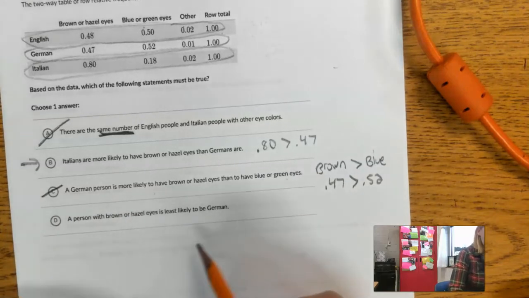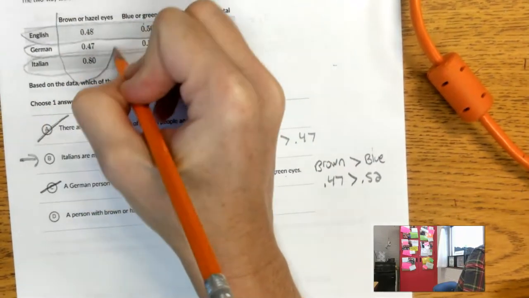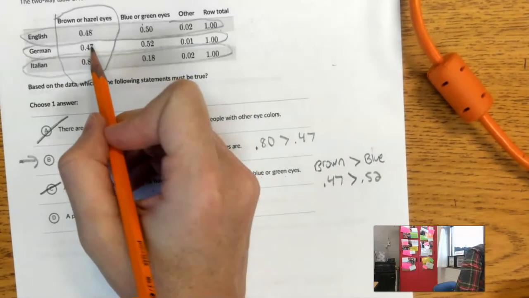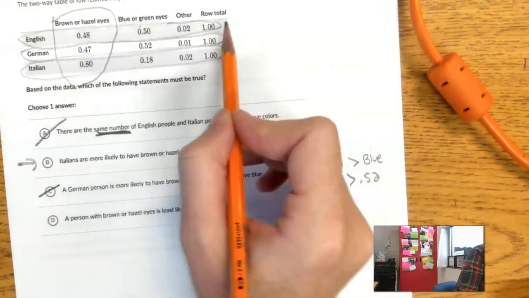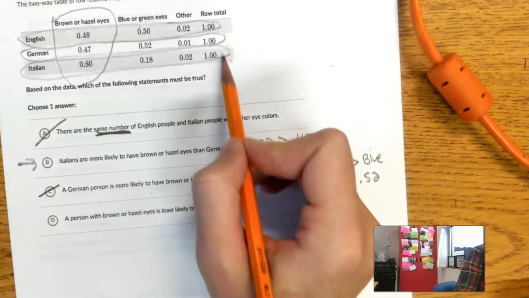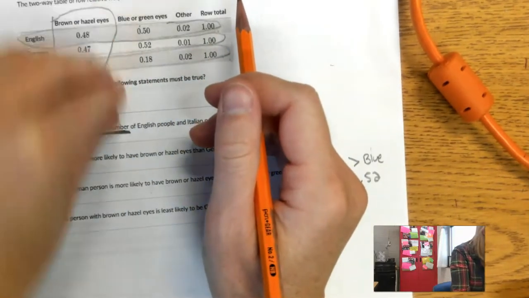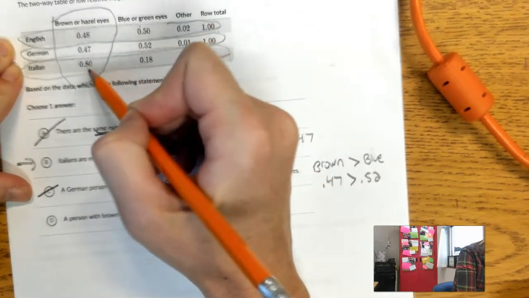All right, and then D, this one was the confusing one. D, a person with brown or hazel eyes is least likely to be German. So you're looking at this column right here. Well, you see that German has the smallest percentage, so at first you think that's true. But remember, our groups of people are how we did our samples. See how each row sums to 1? I didn't get a group of brown or hazel-eyed people and ask them what nationality they were. So I cannot compare these proportions because this was not my sample size group.